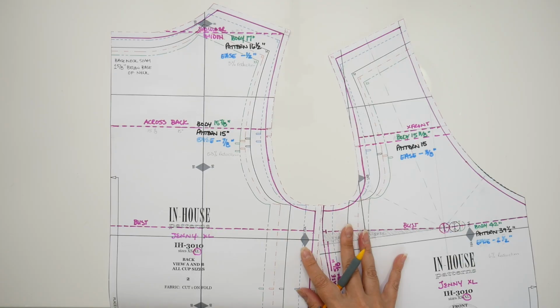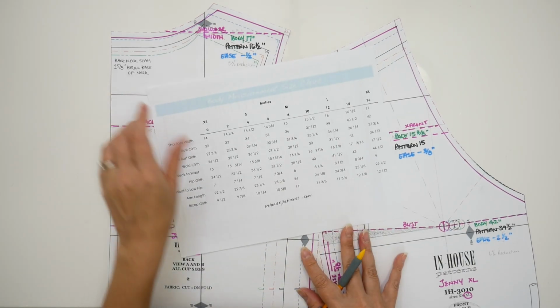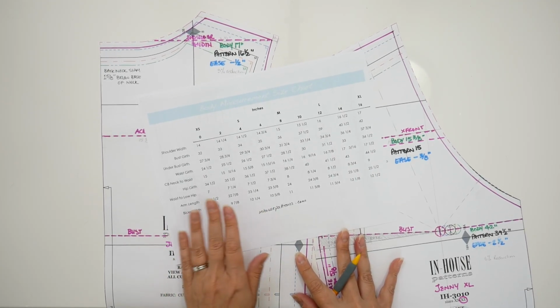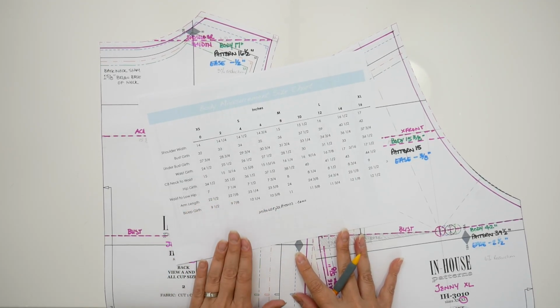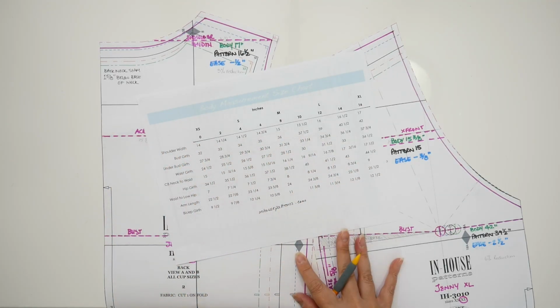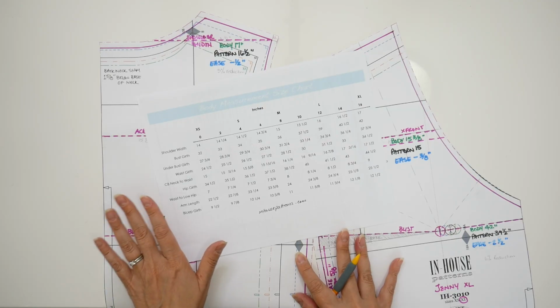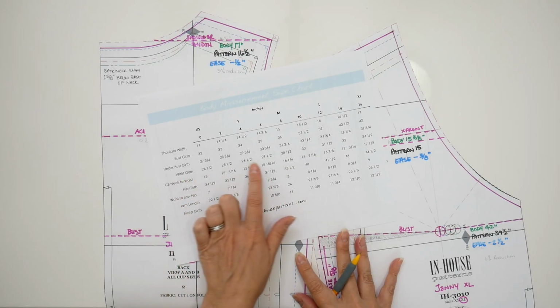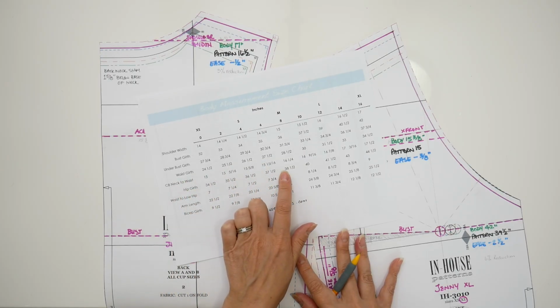So if you want to follow along with me with the Jenny t-shirt, you can take a look at the body measurement chart, which I have listed on the website. It's at inhousepatterns.com that you're going to find this body measurement chart for each of the sizes that I currently carry. What you're going to see here is the bust girth for each size, the waist girth for each size, and the hip girth for each size.